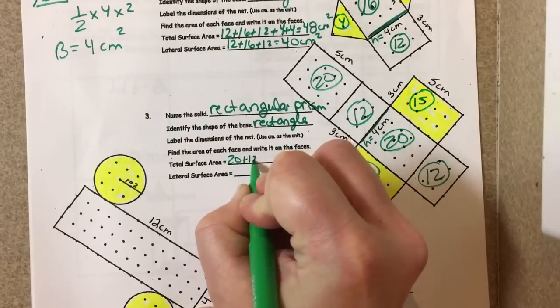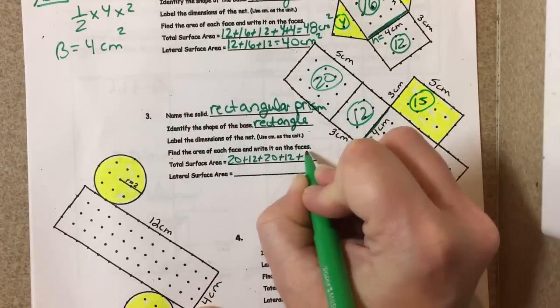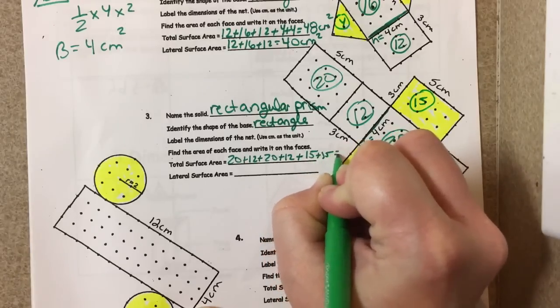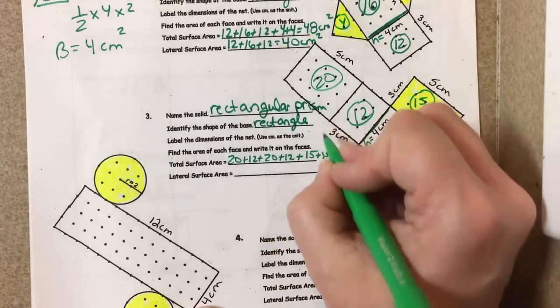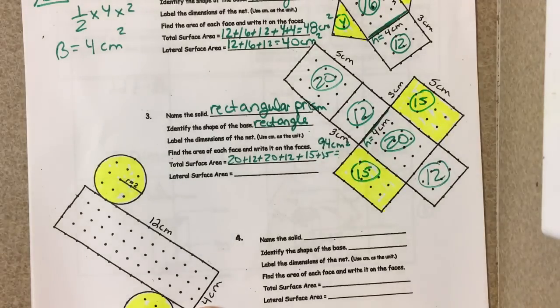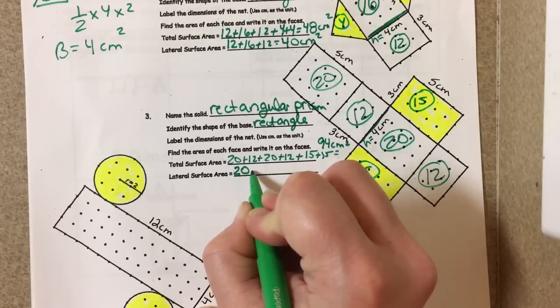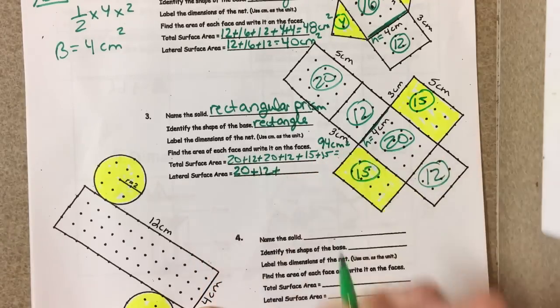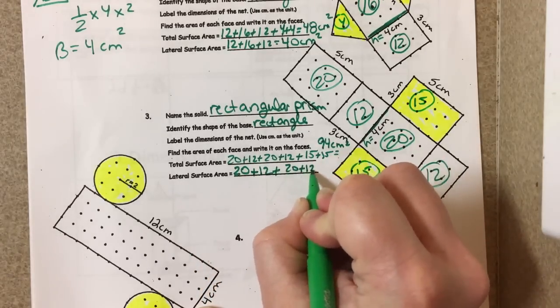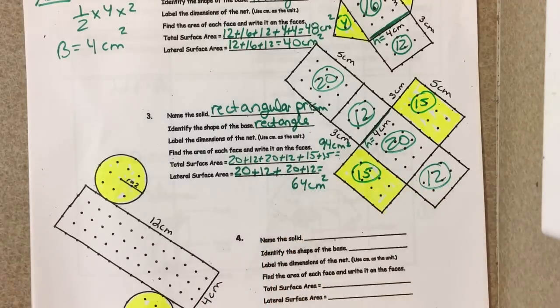So 20 plus 12 plus 20 plus 12 plus 15 plus 15, and that's going to give me 94 centimeters squared. Lateral does not include these two bases. So this is 20 plus 12 plus 20 plus 12, and so the lateral surface area is 64 centimeters squared.